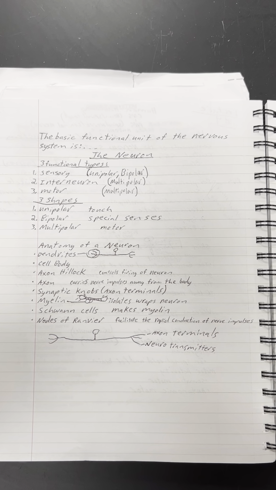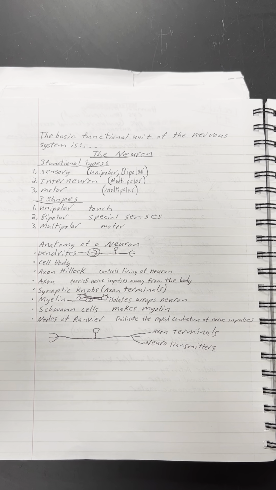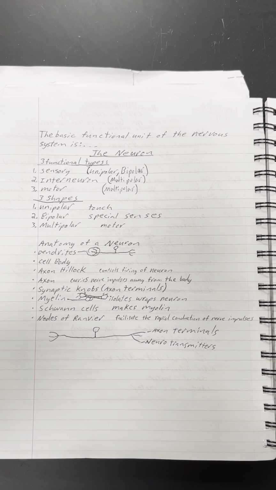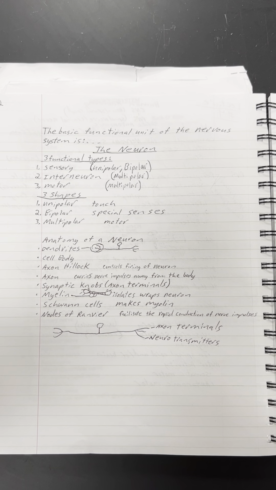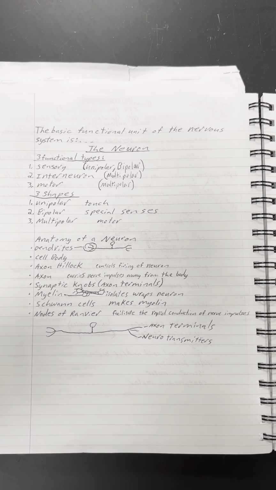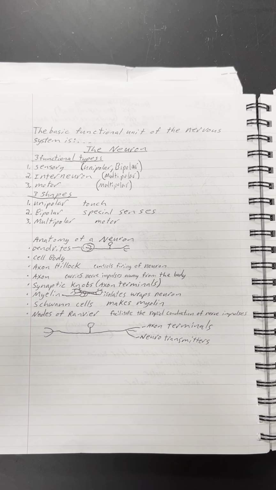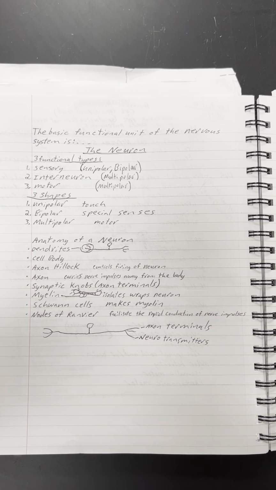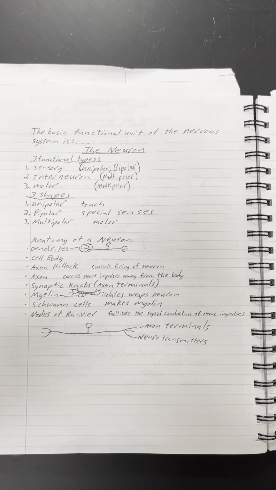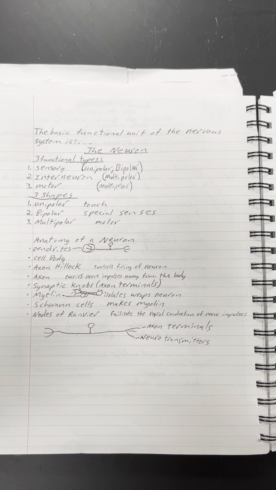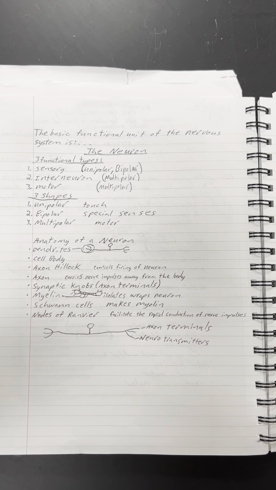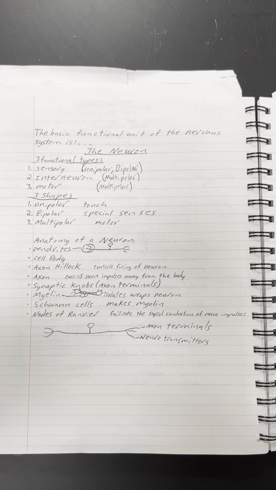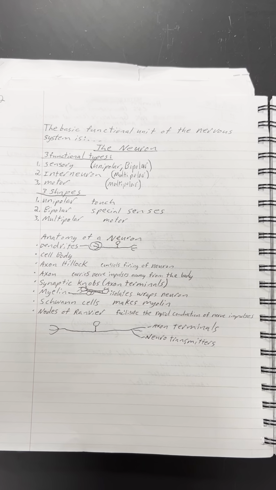Axon carries nerve impulses away from the body. Synaptic knobs, axon terminals. Myelin insulates, wraps the neuron. Schwann cells make myelin.